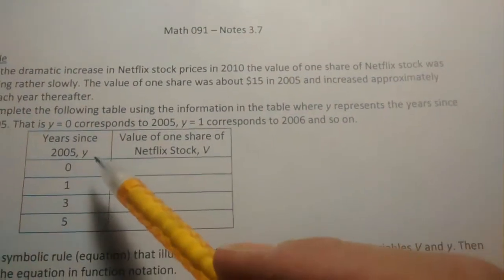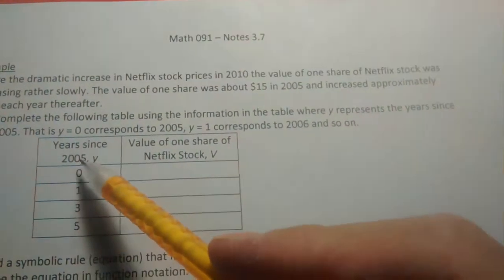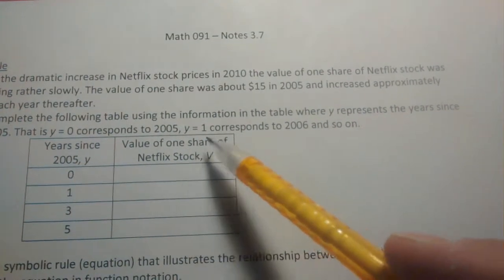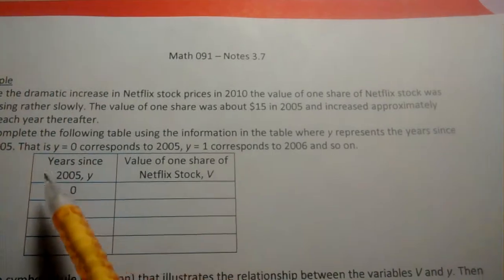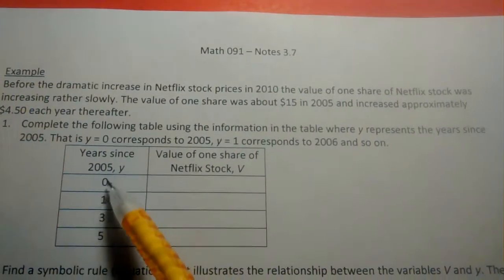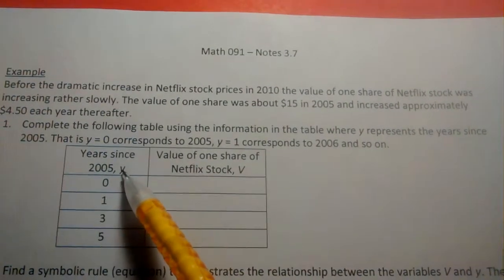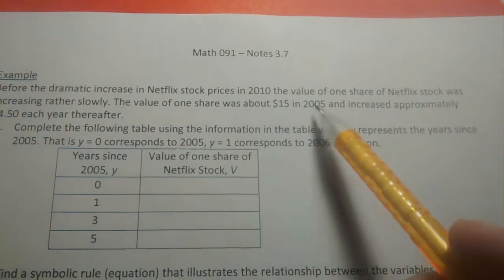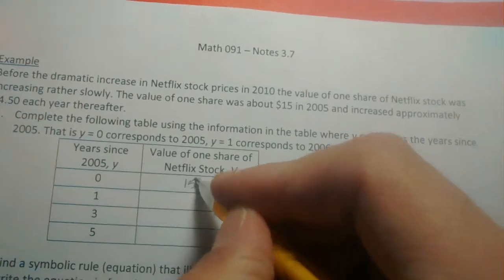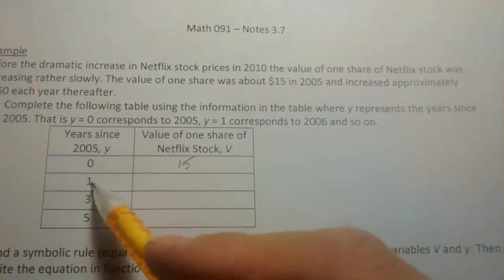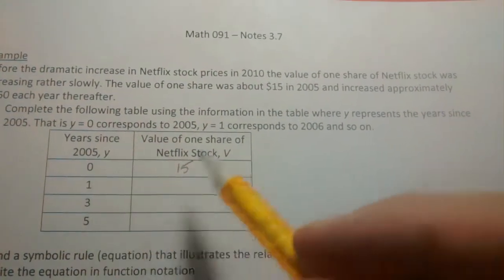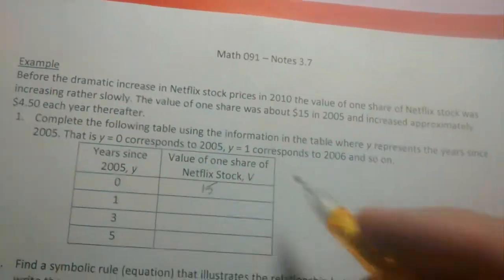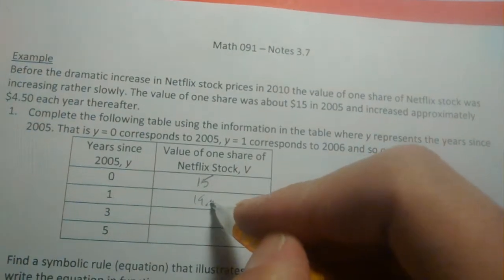Alright, so you should have noticed the y variable here, the input is the year since 2005, so that's our starting point. And v here is the value of 1 share of stock. So what's the value of 1 share of stock at this 0 input for y? And you should have said, well, that corresponds to 05, and here in 05 we had a value of $15. What about 1 year later? After that year, well, each year it goes up by 450, so it's that plus that, which is 1950.